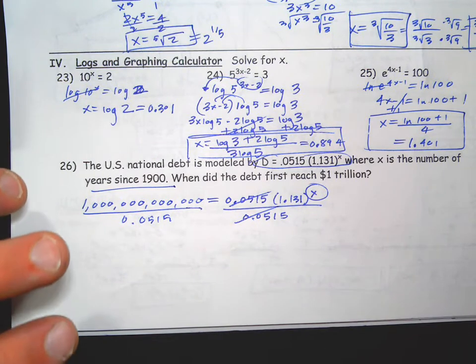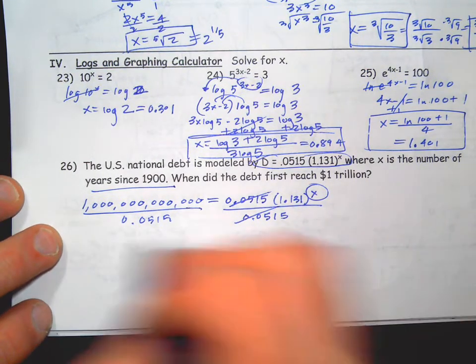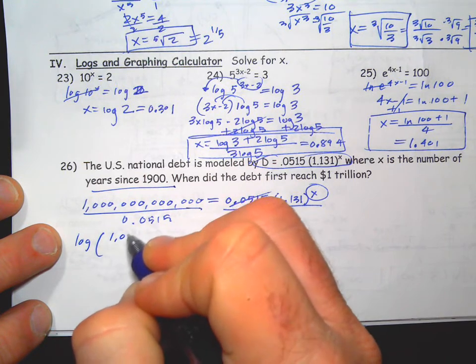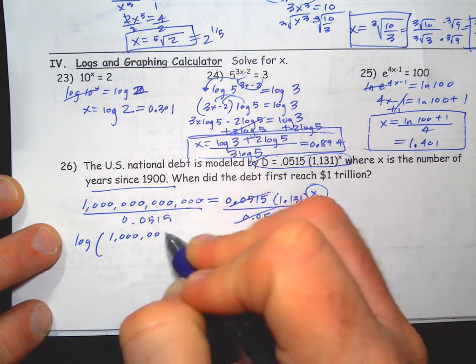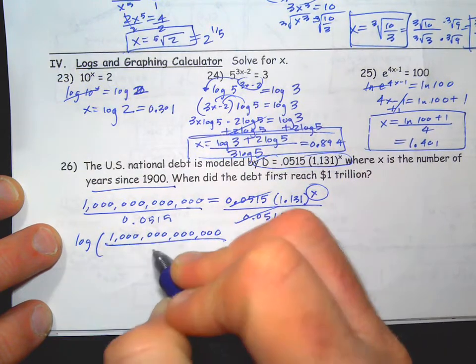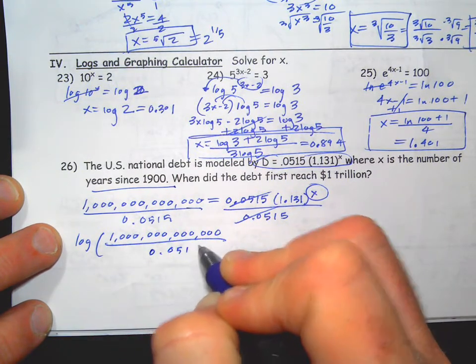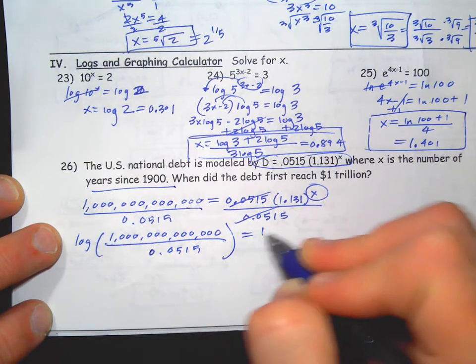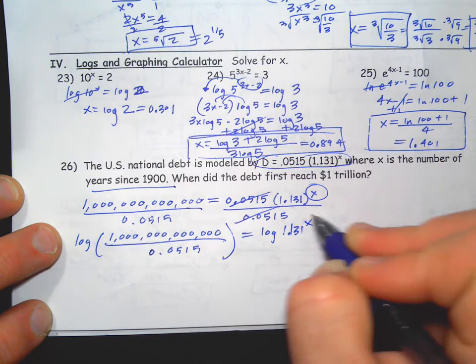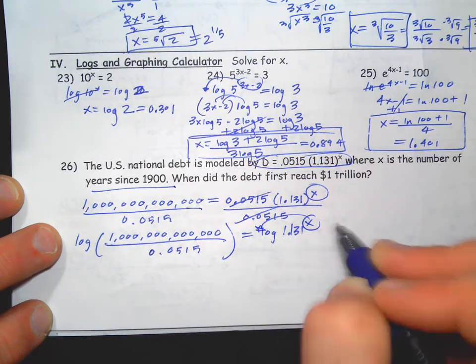Then we take like log or natural log or whatever. I would just do log of both sides. And so we can move the x in front and divide both sides by that.